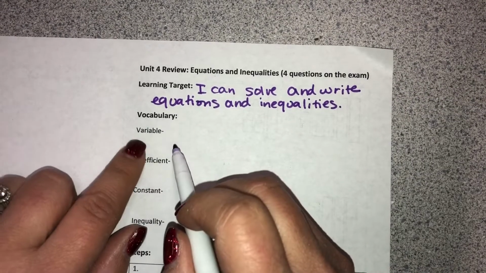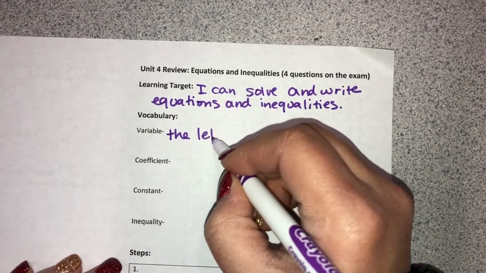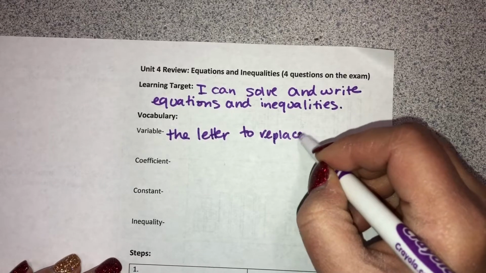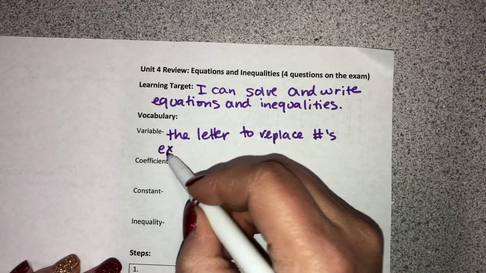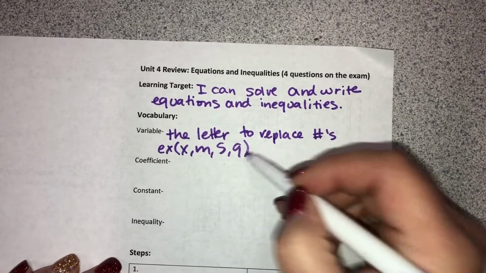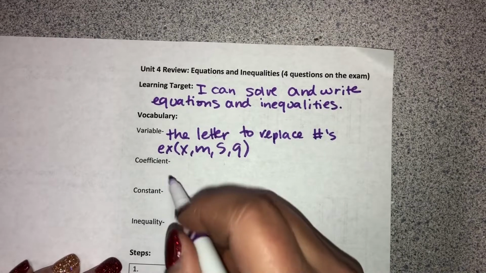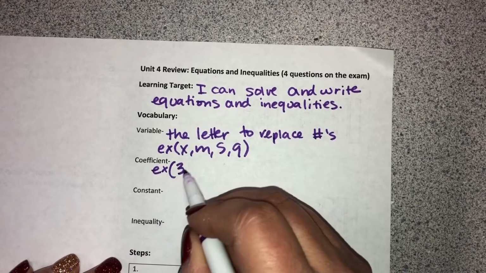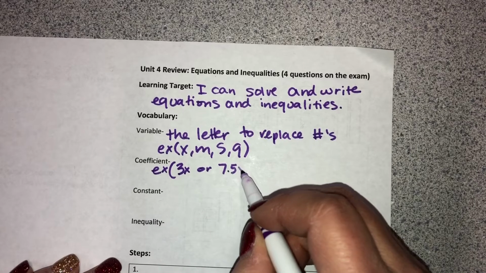Some of the vocabulary: we have a variable. That's when they use a letter to replace numbers. An example of that might be X, M, S, Q. Any letter can be used as the variable. A coefficient is, let's do the example first, when you have something like 3x or 7.5y.